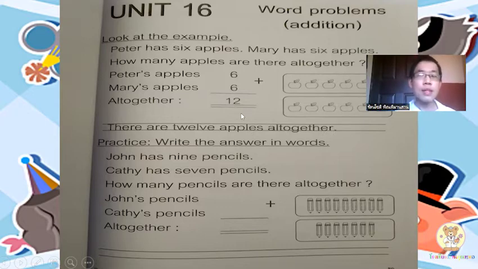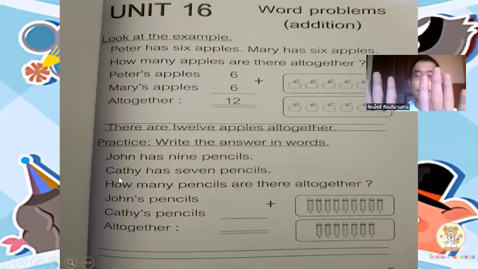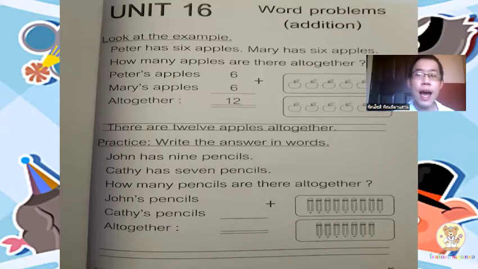Okay, everybody, please take a look at question number 1. John has 9 pencils. Katie has 7 pencils. Now you can see that there are two characters, John and Katie. John is a boy, right? And Katie is a girl. John has 9 pencils. If you don't know how many 9 is, you need to take a look at this picture and you can count from this picture. There are 9 pencils. 1, 2, 3, 4, 5, 6, 7, 8, 9.